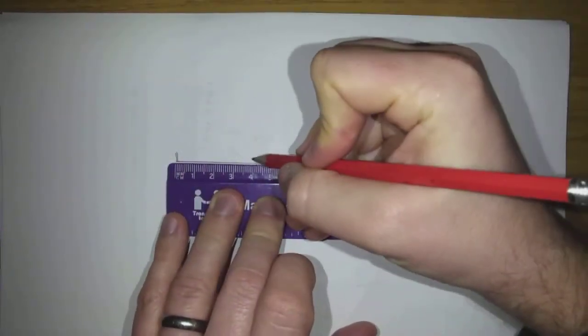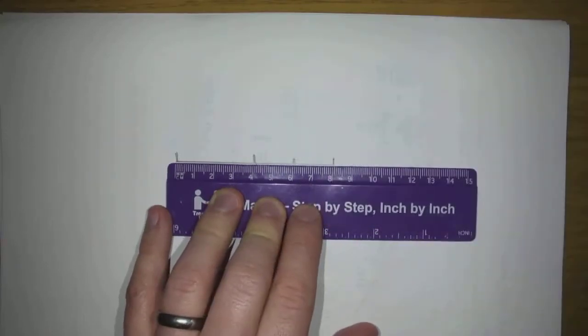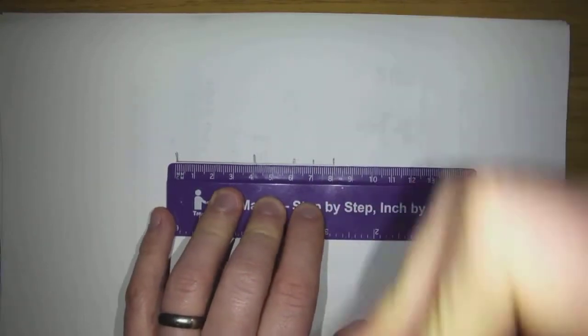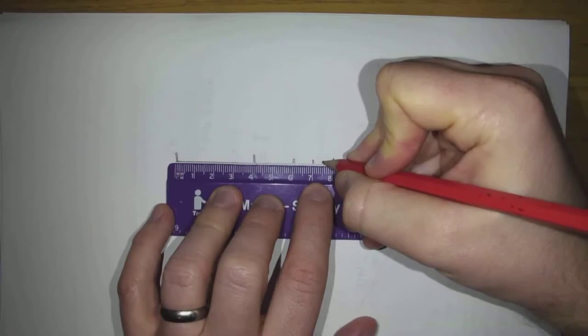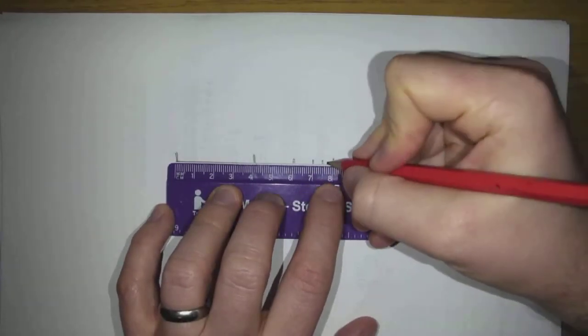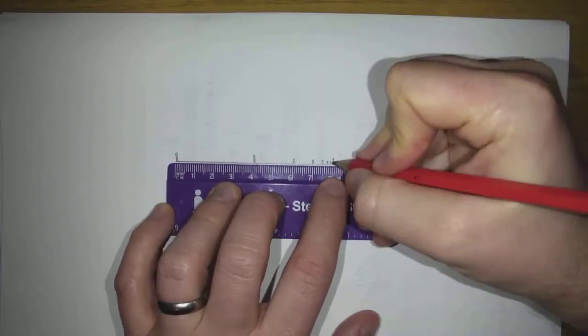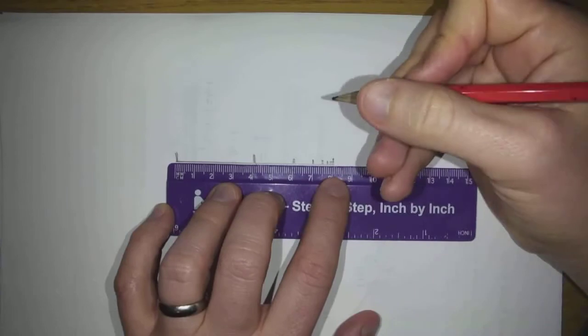And you jump half the distance, 4, then half the distance, 2, then half the distance, 1, then a half, plus a quarter, plus an eighth, plus a 16th, and I'm getting closer and closer.